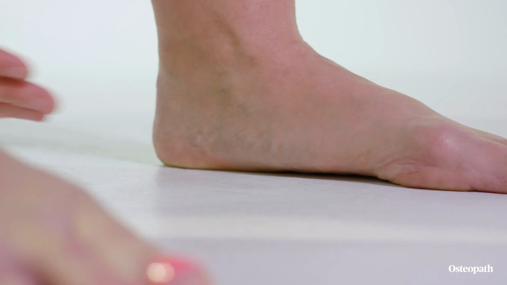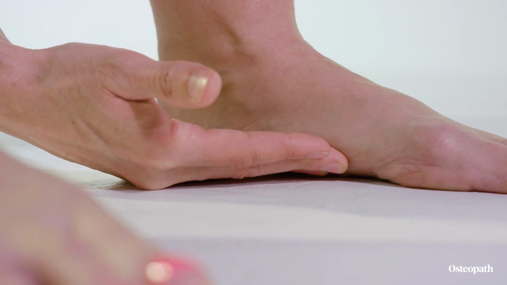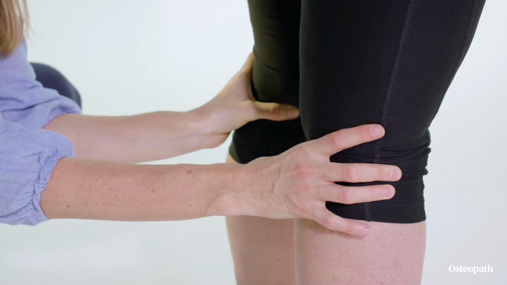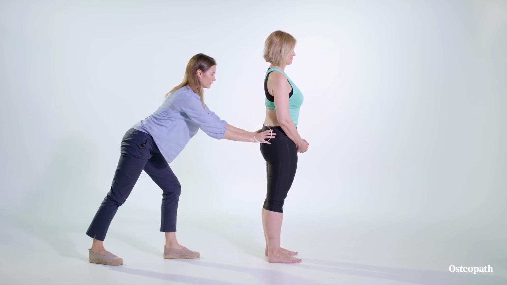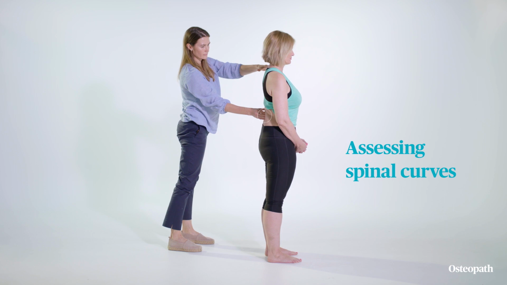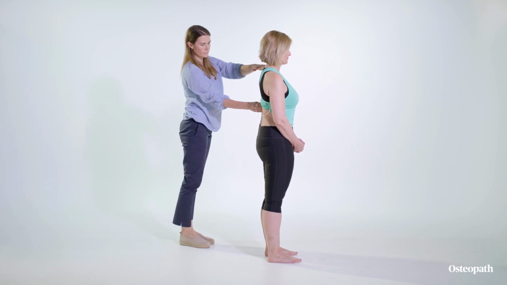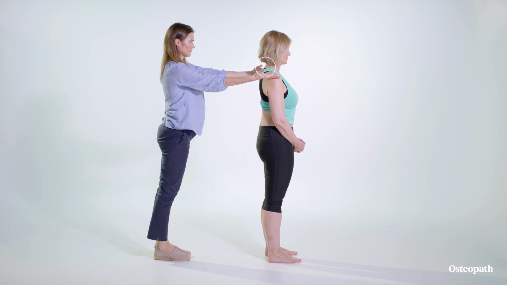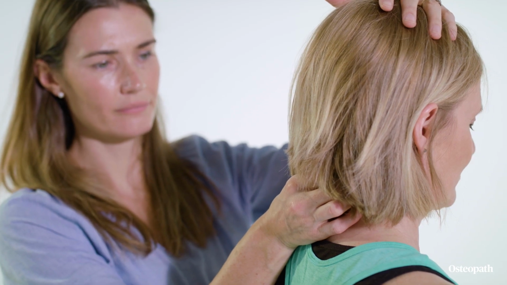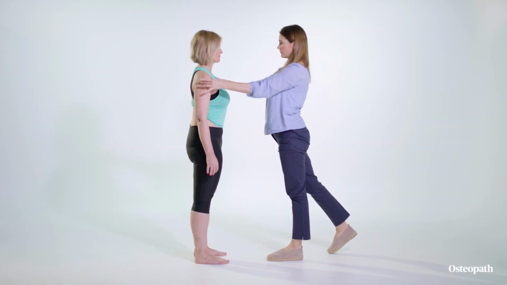Lisa's assessment starts specifically with the feet, and she works upwards to knee joint positions. Then, looking at pelvic alignment to identify any lack of symmetry, to assessing spinal curves and identifying areas of postural strain. She will then finish by assessing neck tension, feeling individual parts of the spine.